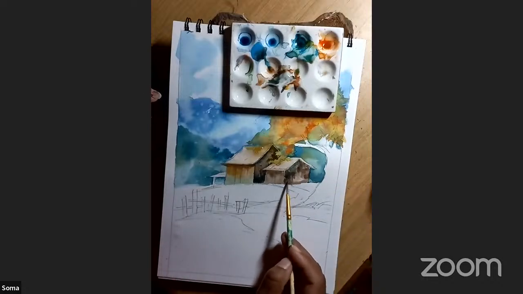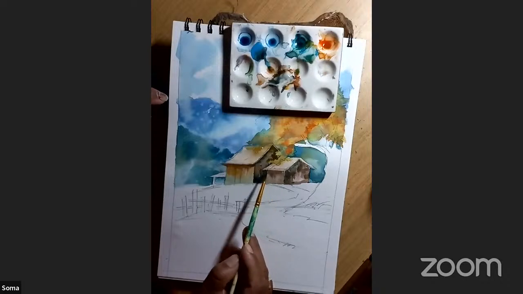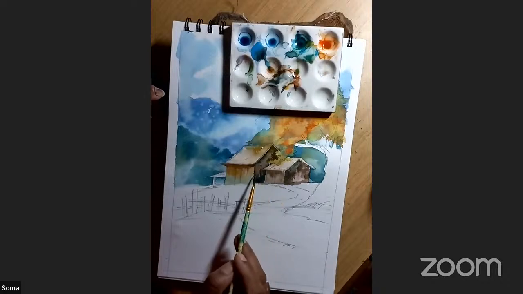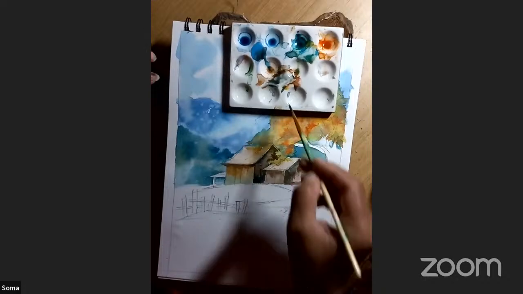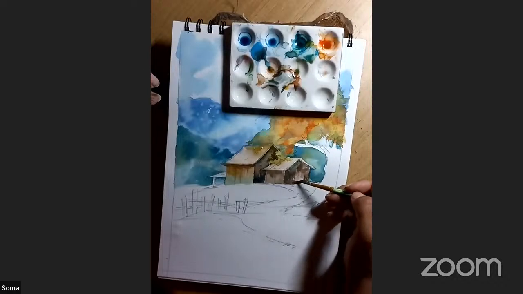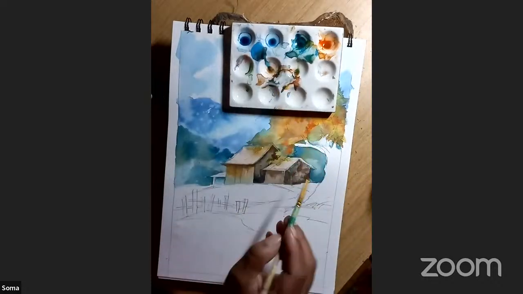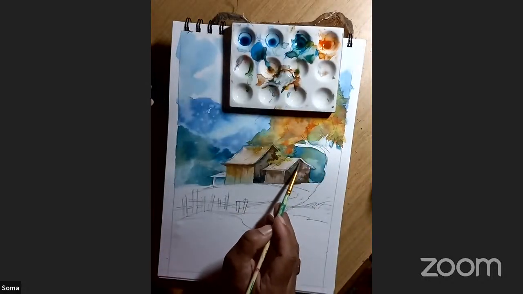Same color I'm applying a little lighter because see here we have this house in front of the other one. So there is an overlapping more, but here there is not much of overlapping. So even if that blue plus brown is coming, it is taking a lighter shade.